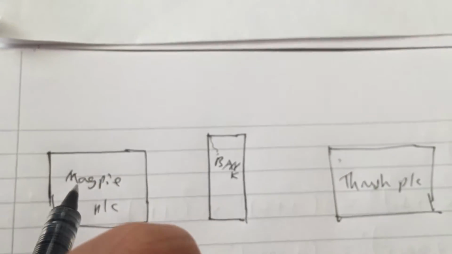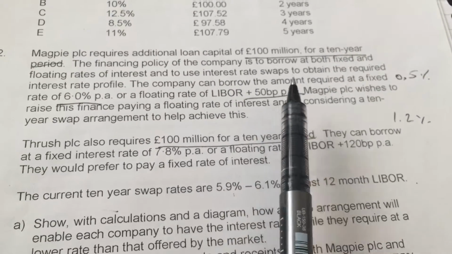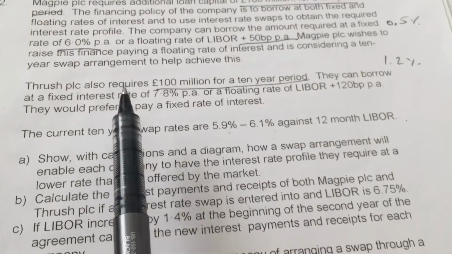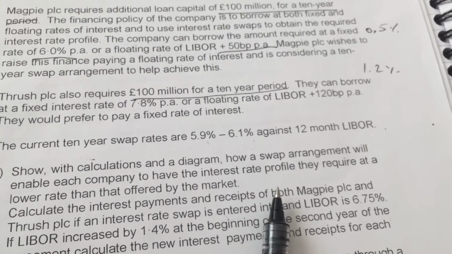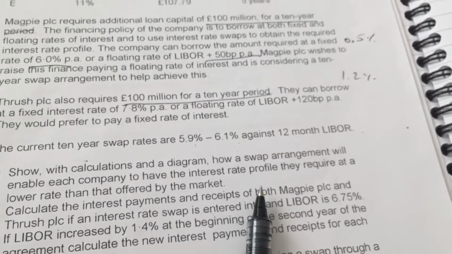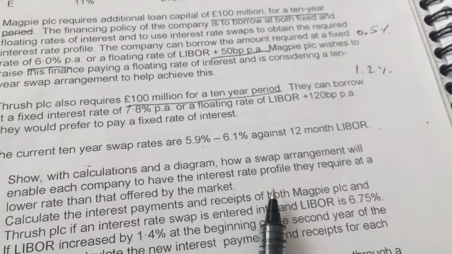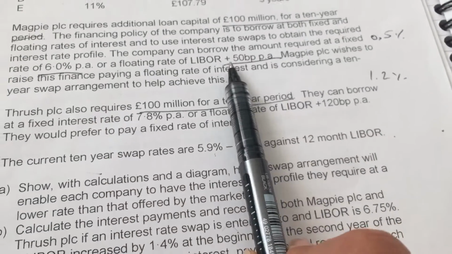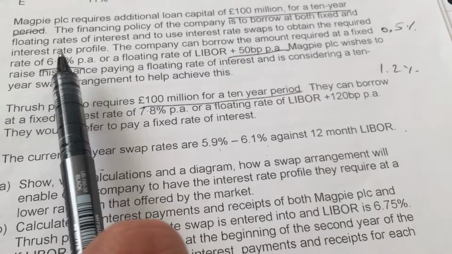Magpie PLC, we said, can borrow at fixed 6%, or at LIBOR plus 0.5%. Magpie can borrow at 6%, and Thrush can borrow at fixed 7.8%. Because Magpie can borrow at the lesser amount, whereas Thrush is paying a lot higher, just because of financial efficiency, we have to let Magpie borrow at the fixed 6%, even though they want to borrow LIBOR. They want to borrow LIBOR, but we're just going to have to make them borrow fixed.